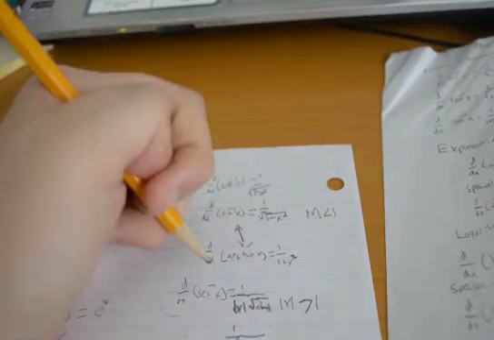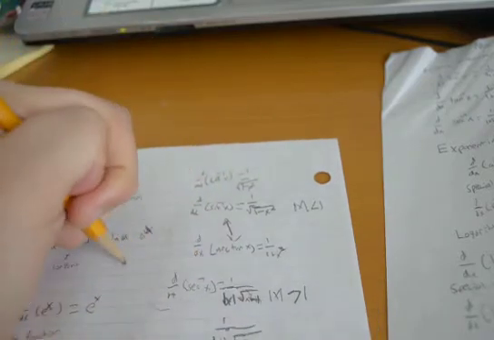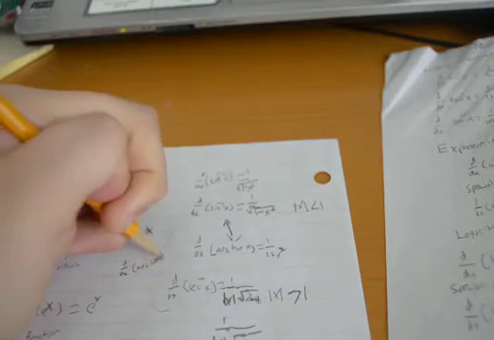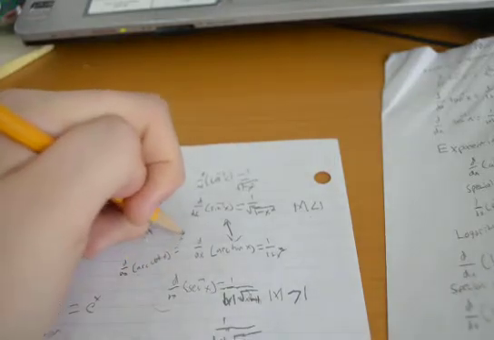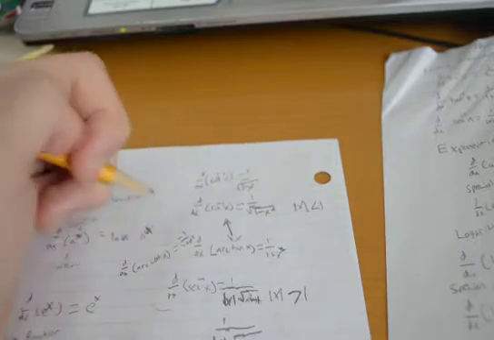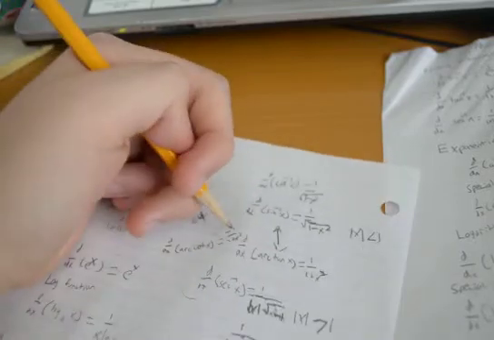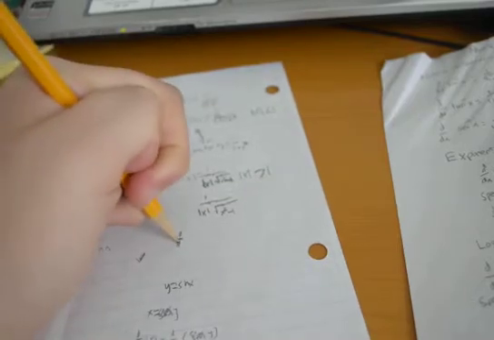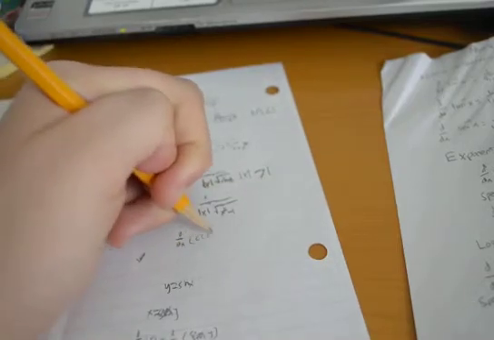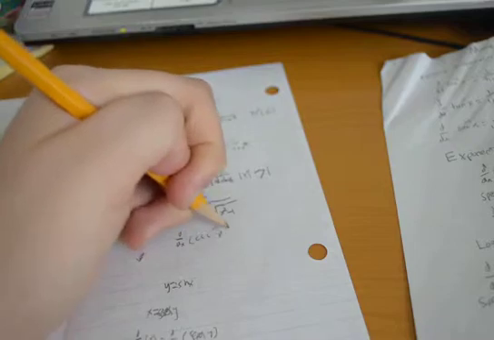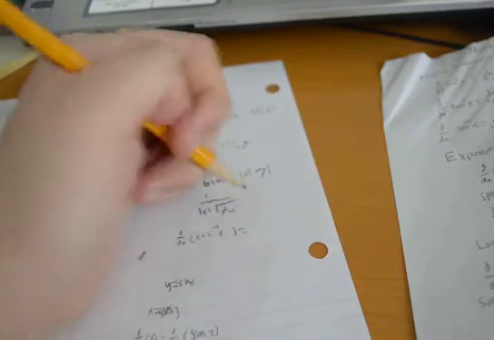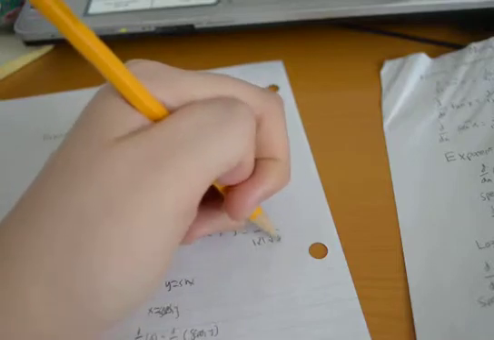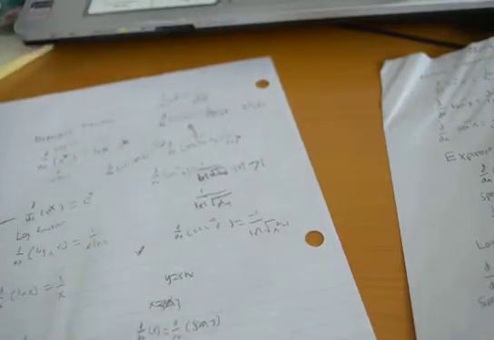And the derivative of arccotangent of x is negative 1 over 1 plus x squared. Yeah, and the derivative of arccosecant of x is negative 1 over the absolute value of x times the square root of x squared minus 1, with the same restriction.